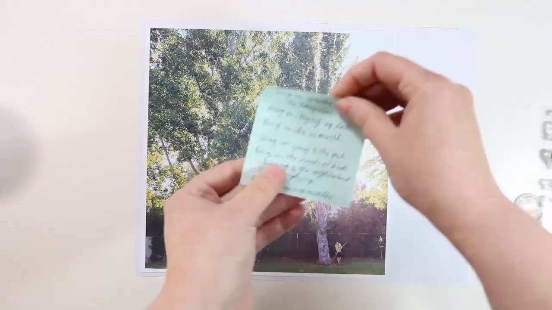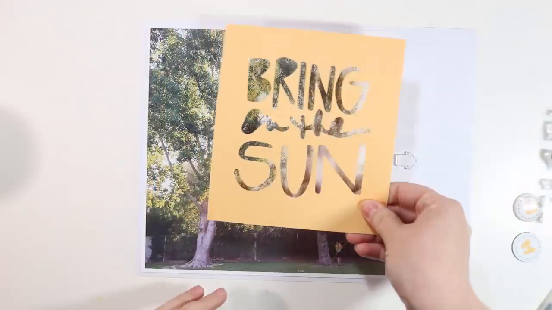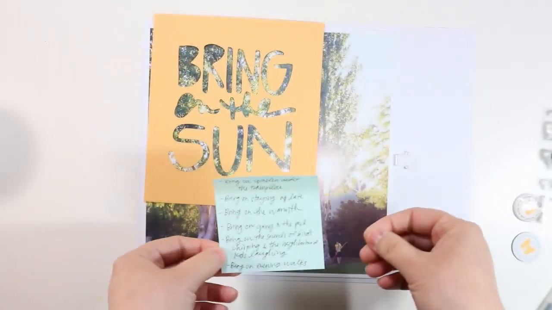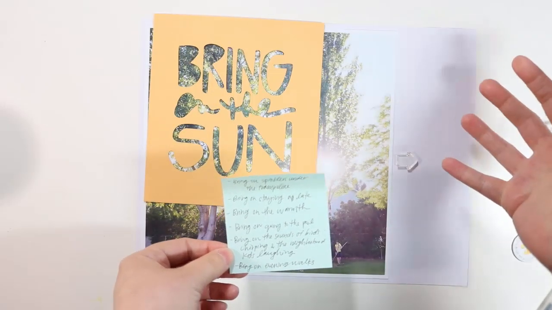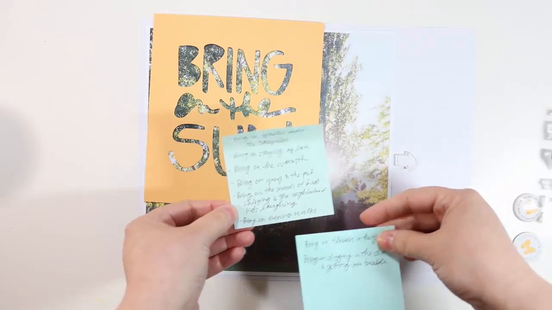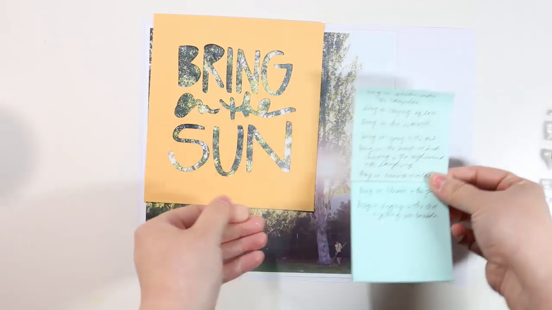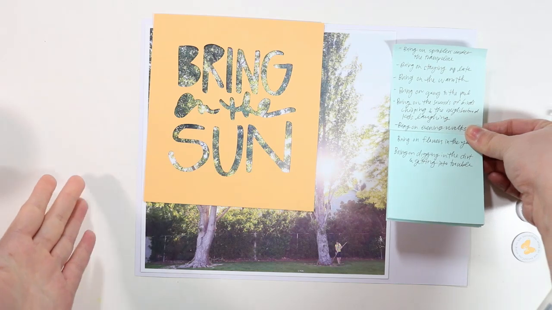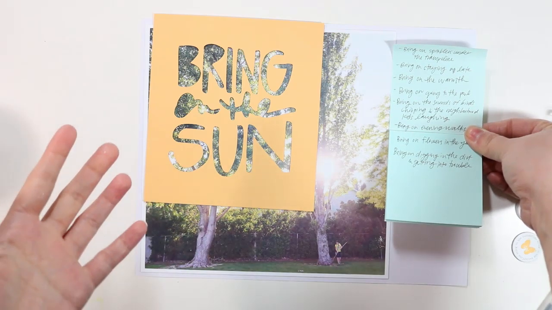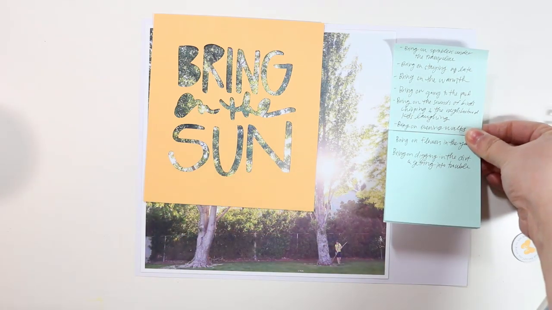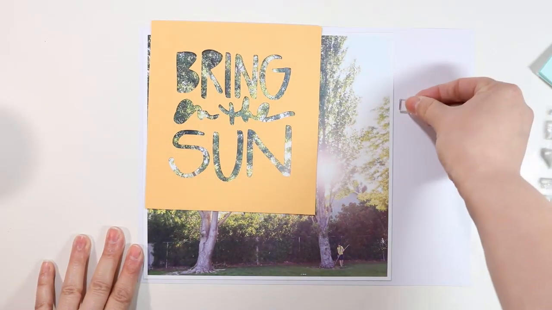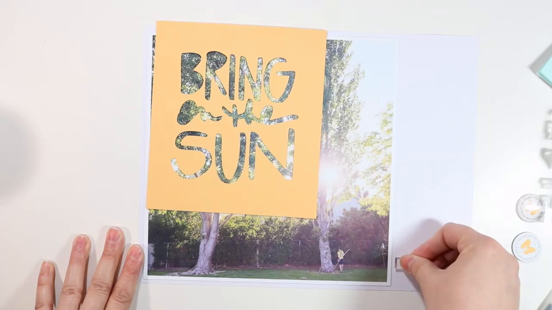I've written down several things. This says bring on the sun, and so I thought I would write down all of the things that summer can bring on. And so I've written myself a list of that. All of the prompts start with bring on. So like bring on staying up late, bring on sprinklers under the trampoline, bring on evening walks, bring on going to the pool, that kind of thing. And so I thought that this would look nice going down the side here.